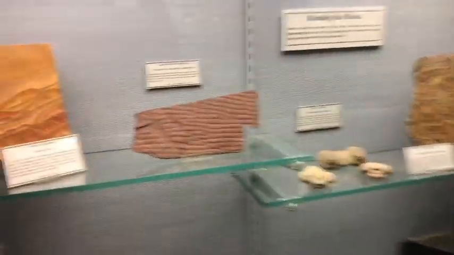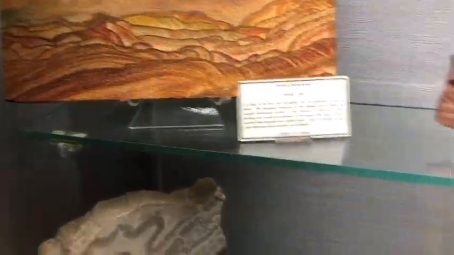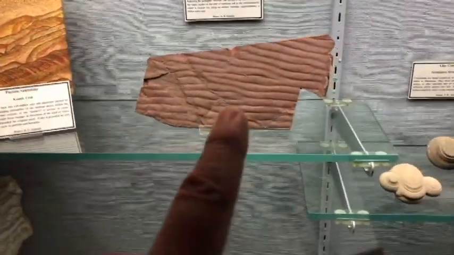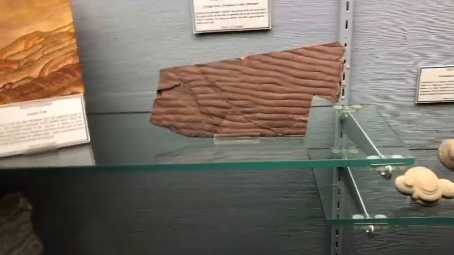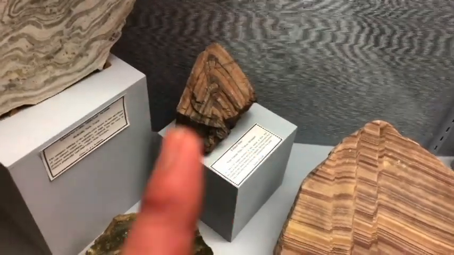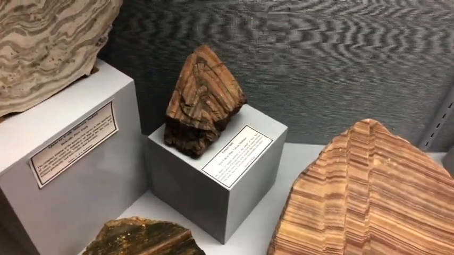Reading the rocks. Picture sandstone. Those are little ripple marks. Ripple marks are considered primary structures. They form with the sedimentary rock. Folds are secondary, as they form during deformation.